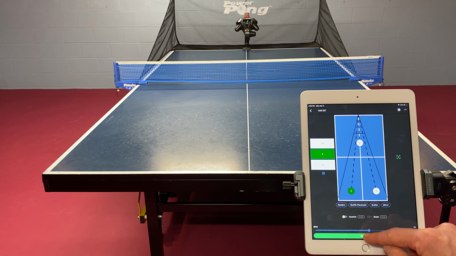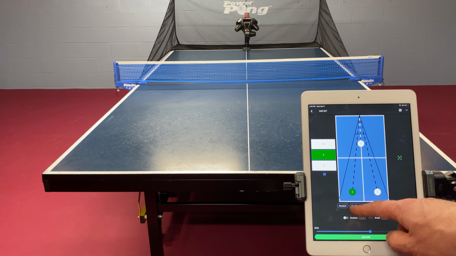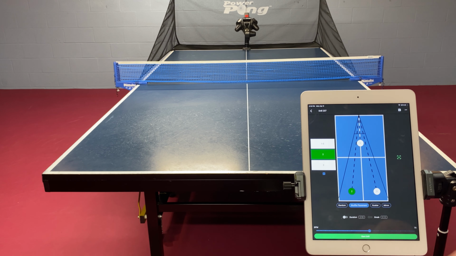So a lot of people are doing this, but a lot of people don't really understand the difference between random and shuffle placement on a drill like this. So if you were to hit random, you would get any of these 3 balls randomly. You might start with a lob and then a serve and then a topspin ball. That's not game-like, right? In a game, you always start with a serve, and then you have a progression of the hits. So if you wanted to make this one more game-like, please don't hit random, hit shuffle placement.